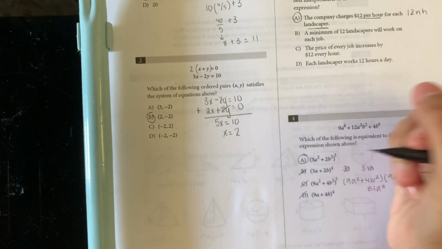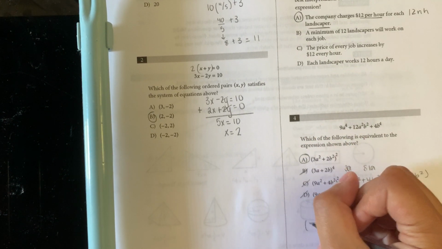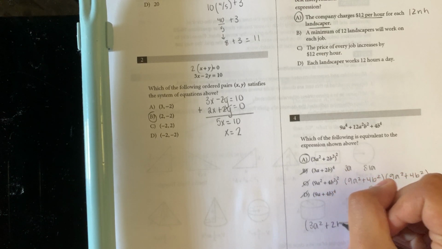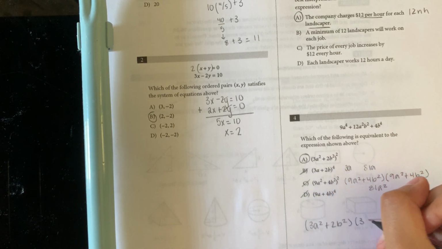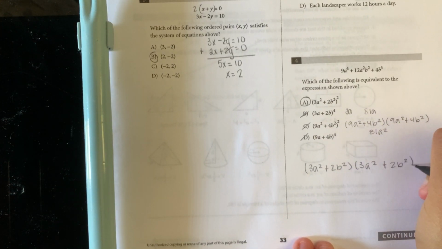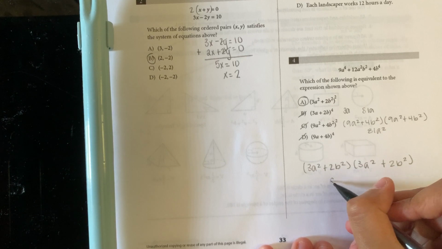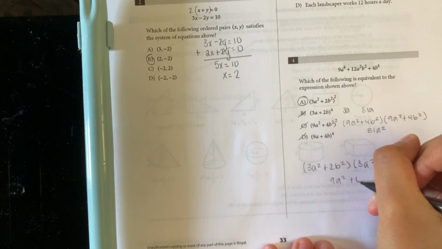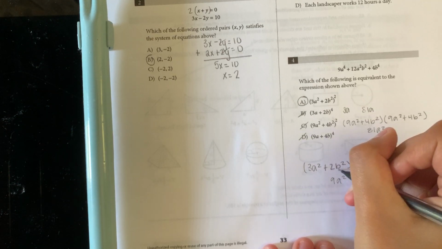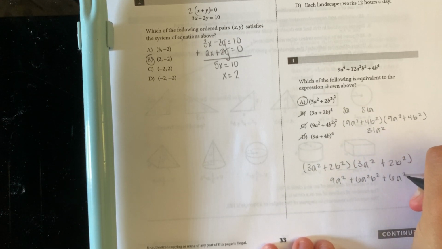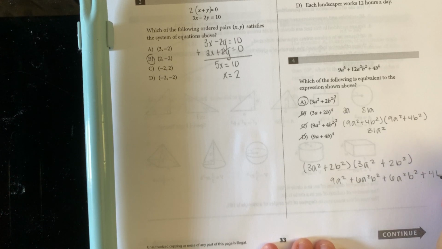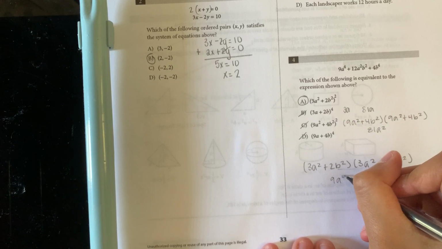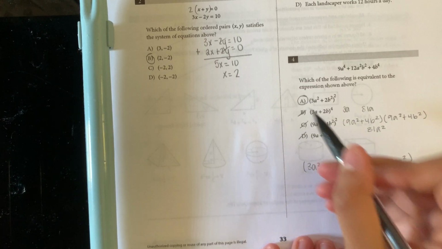So A is the only reasonable answer left, as you get 3a squared plus 2b squared, 3a squared plus 2b squared. This would give you 9a squared, plus 6a squared b squared, again the same thing here, plus 6a squared b squared, plus 4b to the 4th, excuse me. So this all adds up to A.